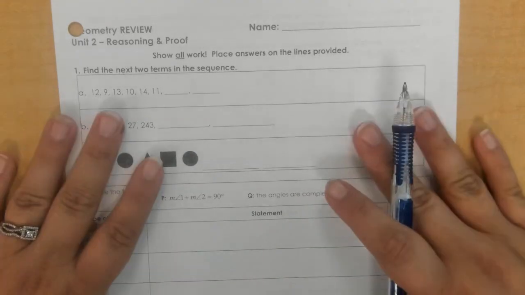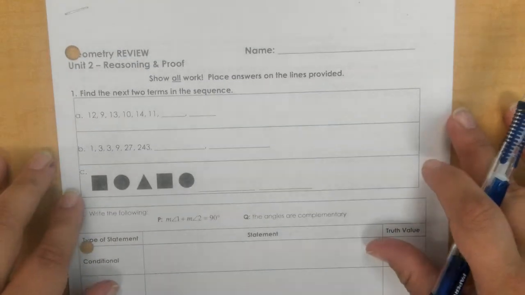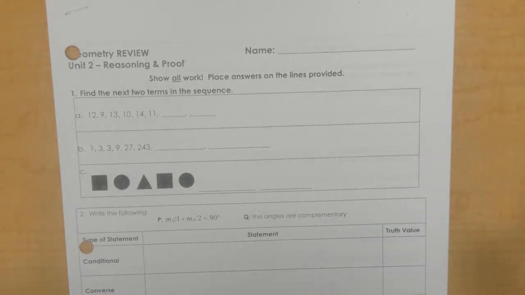Okay, so your test is next class period. You need to make sure that you do the review. It looks just like your test. Of course, it's different numbers or different statements, okay? We're going to try to go through this quickly because I don't have a whole lot of time.